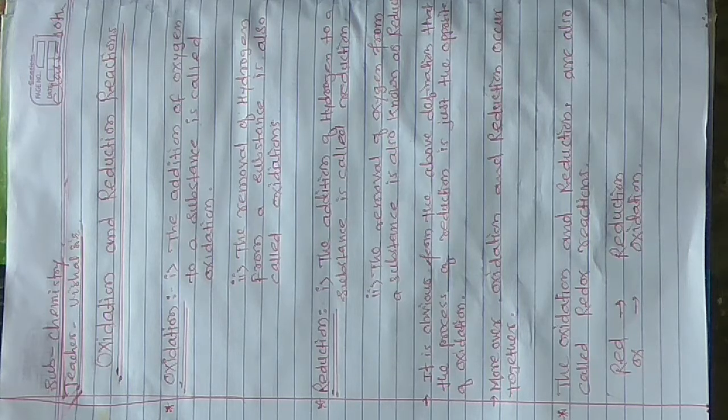First, we will try to understand what oxidation is. The addition of oxygen to a substance is called oxidation. Once again I am repeating, please listen carefully. The addition of oxygen to a substance is called oxidation. Addition of oxygen is known as what? Oxidation.